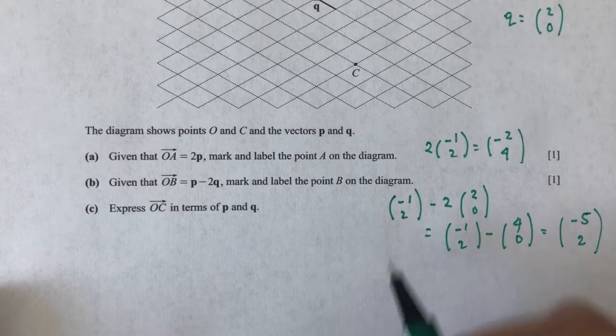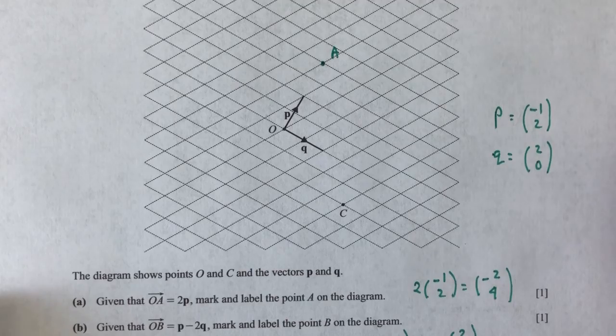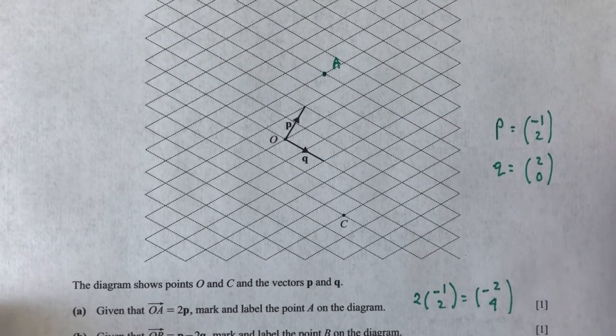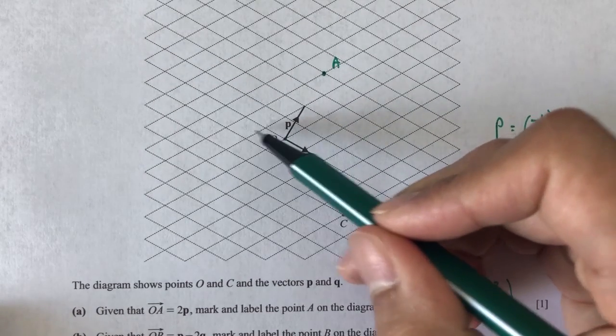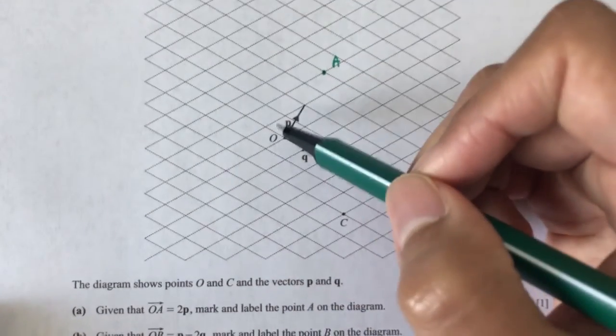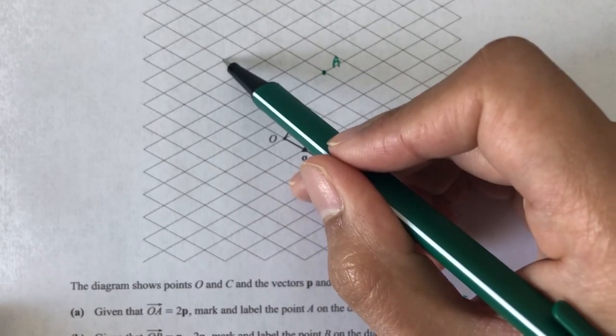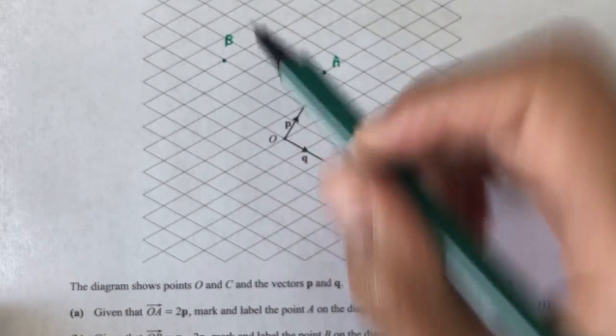So that will be the point OB, and we have to label that on the graph. So that will be -5, so 1, 2, 3, 4, 5, and 2. So let's do that again. So 1, 2, 3, 4, 5, then 1, 2. That will be the point B.